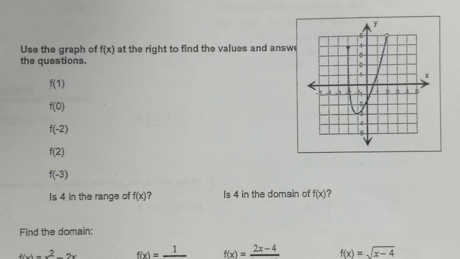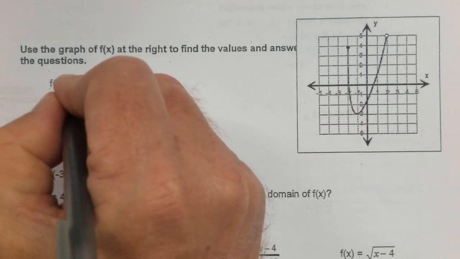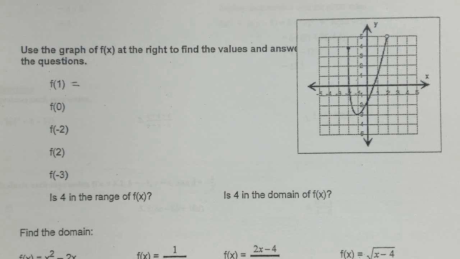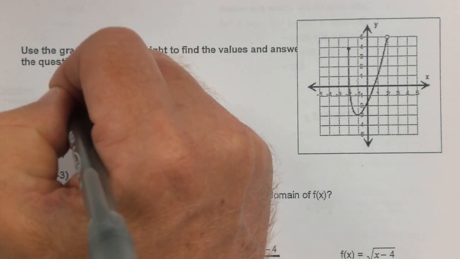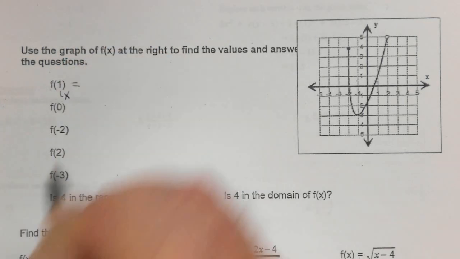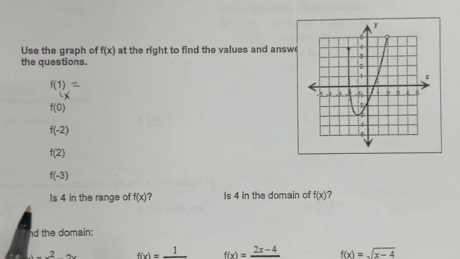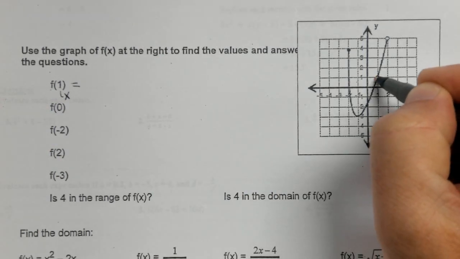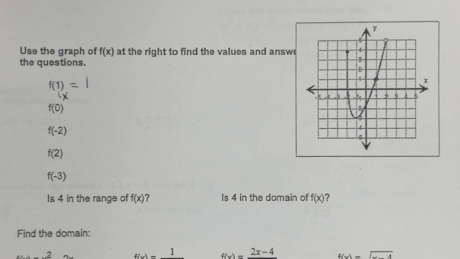Use the graph to find the values and answer the question. So f of 1, this throws people off even though this is supposed to be the easy stuff. F of 1 means 1 is our input, 1 is our x value. F of 1 needs to be the y value. So if x is 1, then y is 1, and I can tell that from the graph.